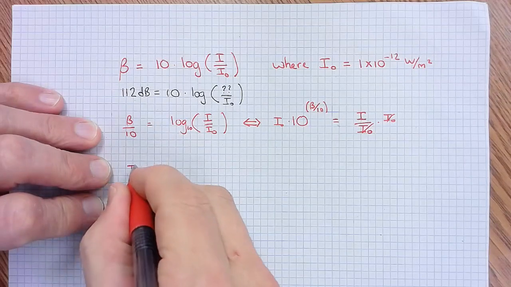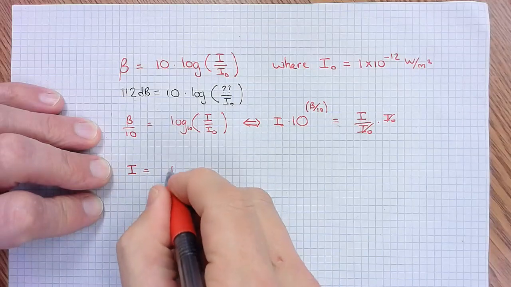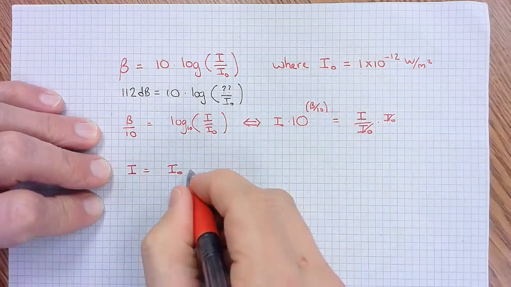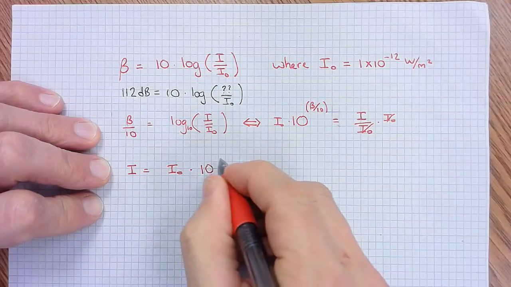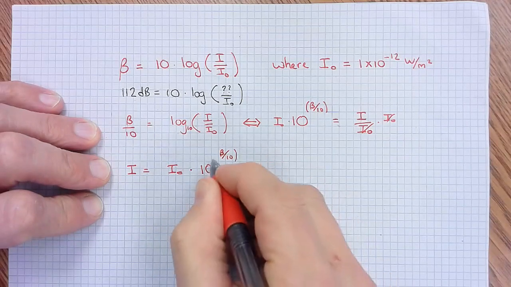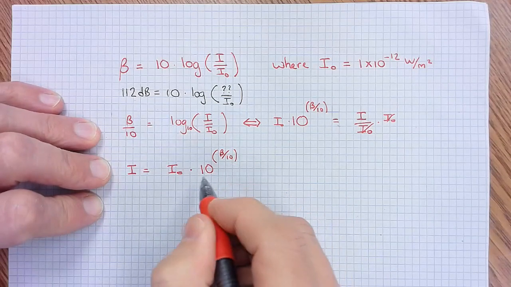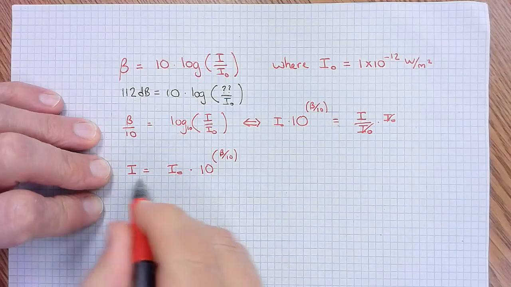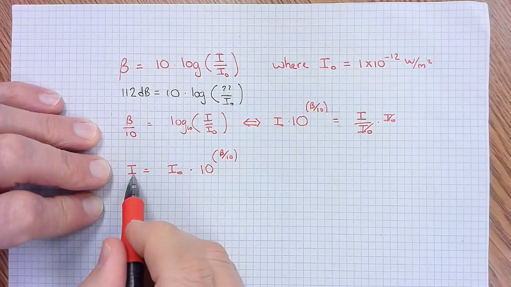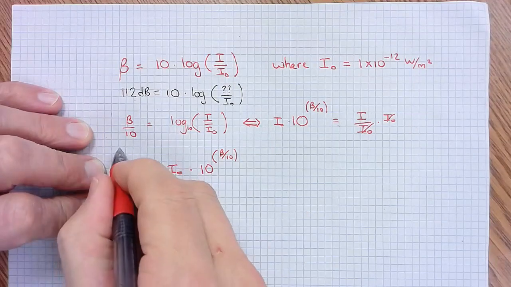The intensity, I, can be found by taking I0, that's our constant here, and multiplying it by 10 raised to the power of your sound level divided by 10. So take beta divided by 10, that's your exponent. Take 10 to that power and multiply it by I0 and you will have I. So if you ever have a problem where you're asked to find the intensity and you're given the sound level, you can use this equation.